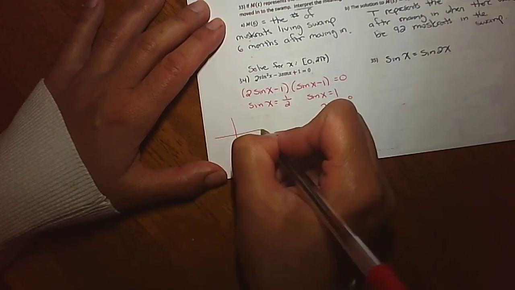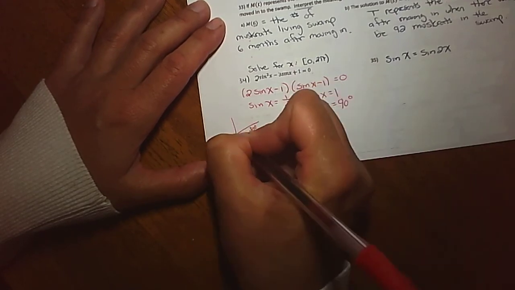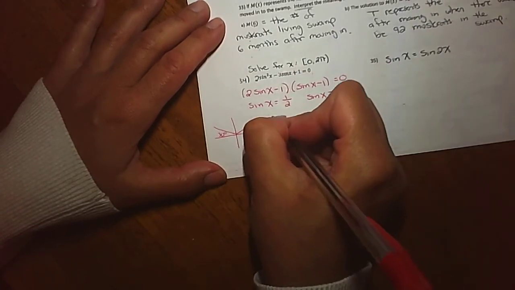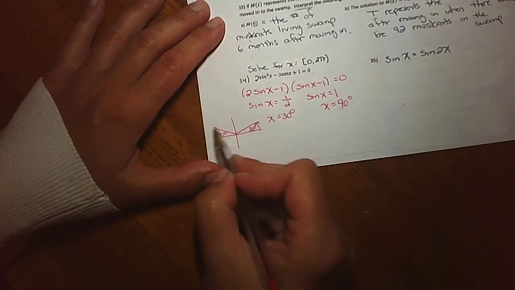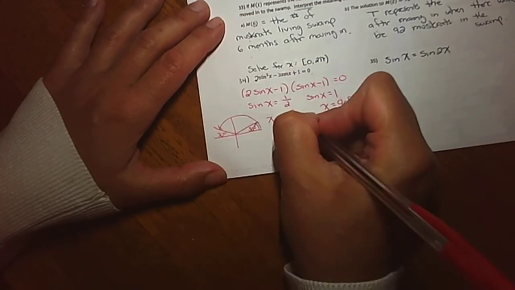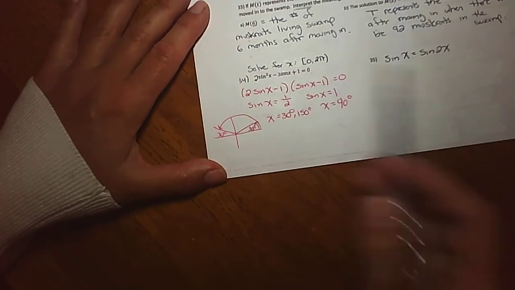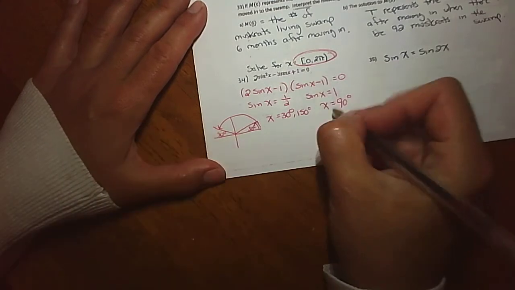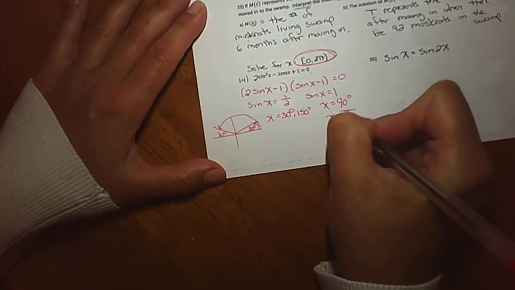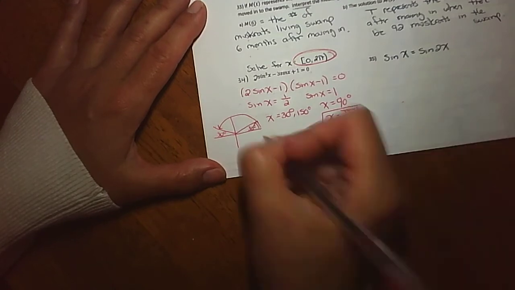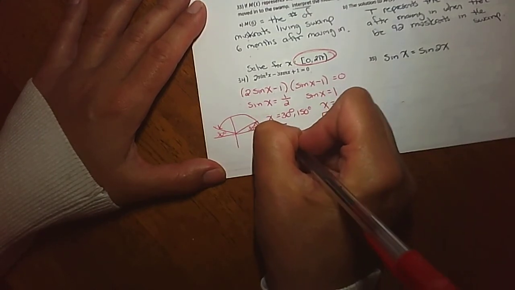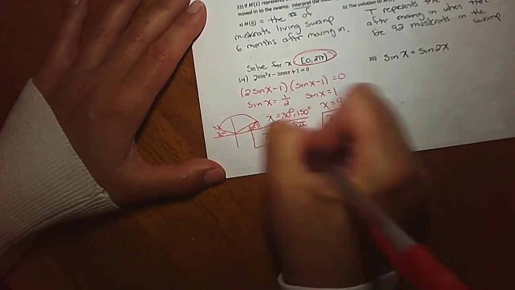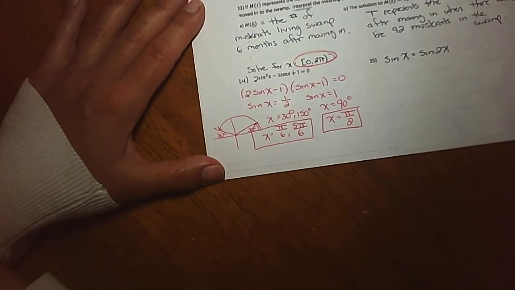Now, how many quadrants is sine positive in? Here and here. So that means from here to here would be 30 degrees. Sine is also positive a half here, which would be 150 degrees. Okay, so there's 3 answers to this. But notice the bounds are in radians, so that means we have to convert this into pi over 2. 30 degrees is pi over 6. And 150 is 5 times pi over 6. There you go. So those are the 3 answers I would need for that one.